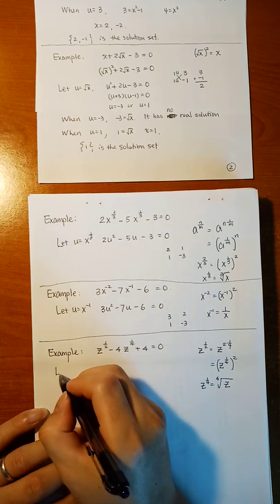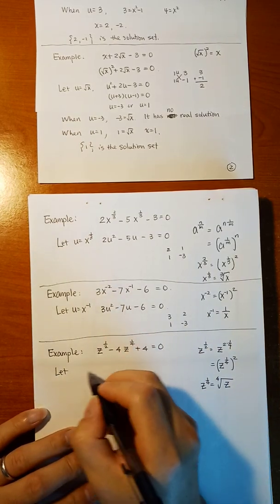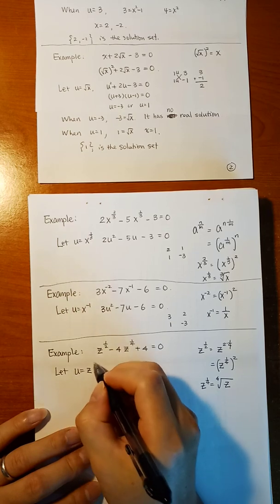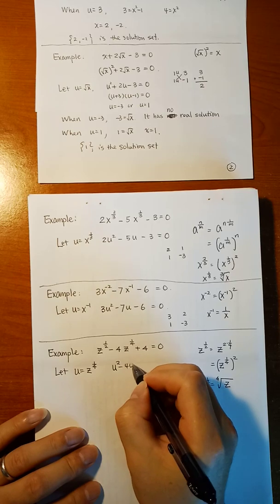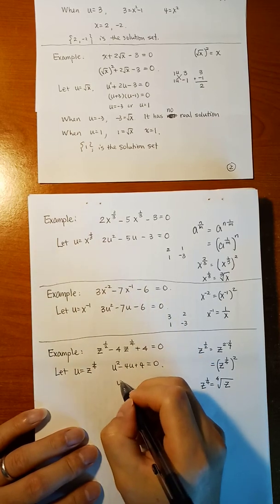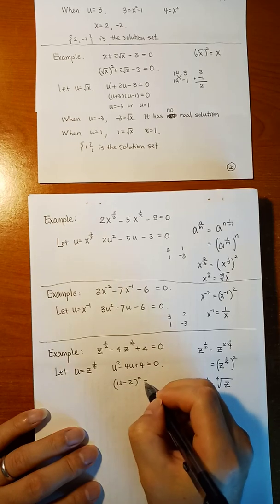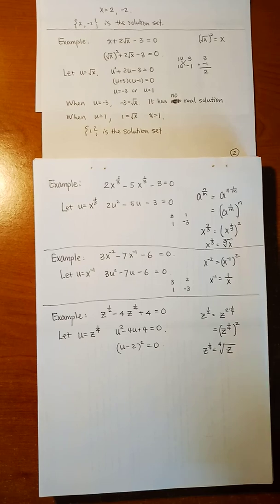So you will let u be z^(1/4), and this formula becomes u squared minus 4u plus 4 equal to 0. And this can be factored as (u minus 2) squared equal to 0. It has a double solution.